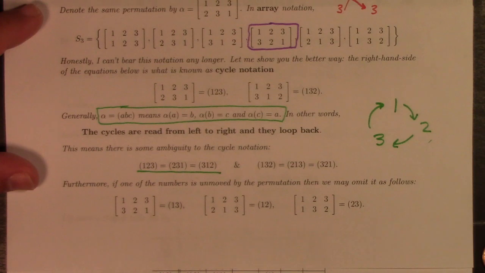I mean, it's just 2 goes to 2, yay. So we don't need to write that down. What's interesting is what's moved. And so 1 and 3 are moved, so we write the 2-cycle (1 3) for that. In this one, 3 is fixed, 1 and 2 are moved, so we just write (1 2). And in this one, 1 is fixed, and 2 and 3 are moved, so we write (2 3).